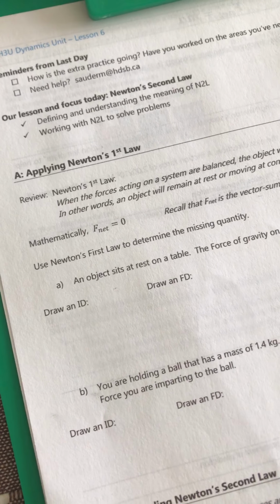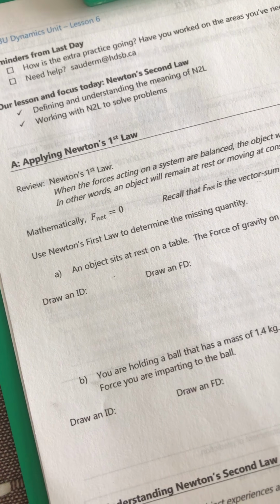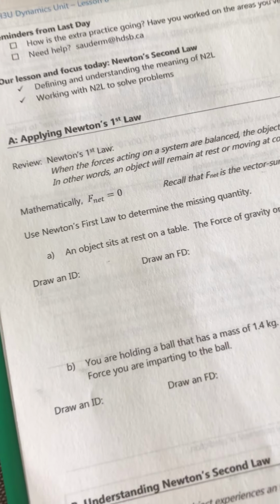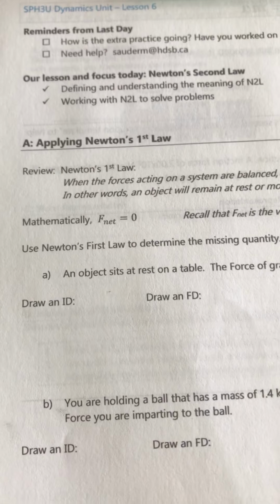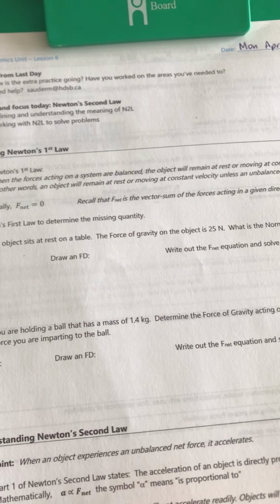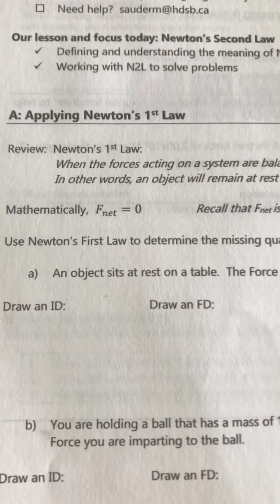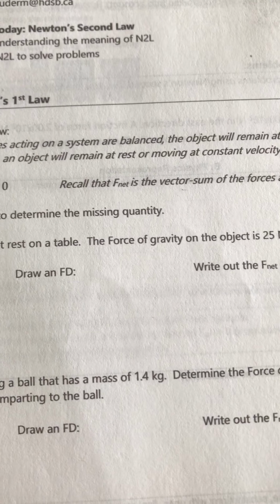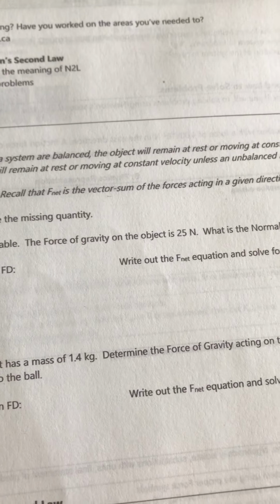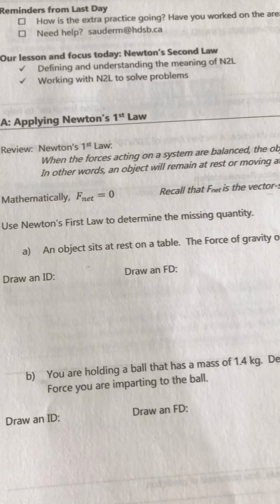So today's lesson is Newton's second law, but before we get into it, I just wanted to remind ourselves what Newton's first law was, and that is done in the first section here. Newton's first law is when the forces acting on a system are balanced, the object will remain at rest or moving at constant velocity. So mathematically, F net is 0, and remember that F net is the vector sum of the forces, meaning you add the forces in the directions that they're going according to your convention, positive and negative, and that's all equal to 0.